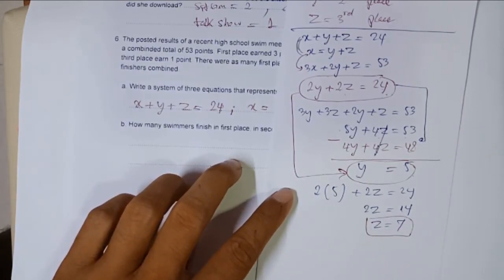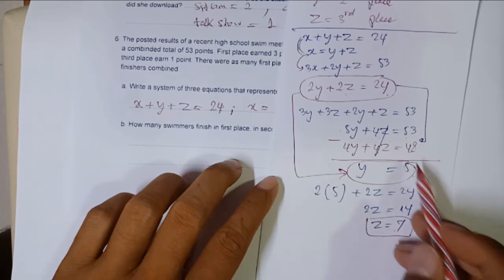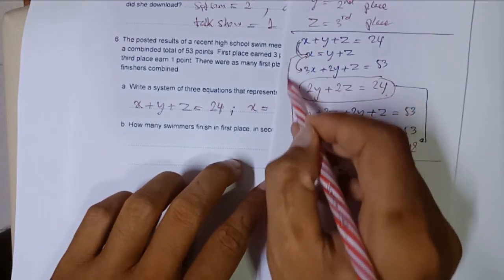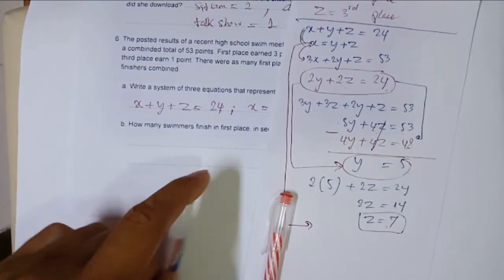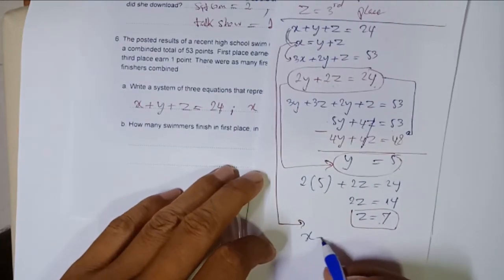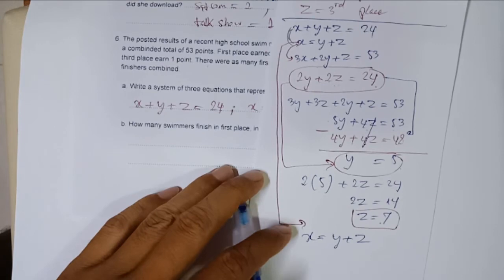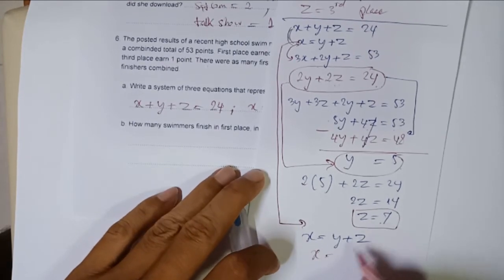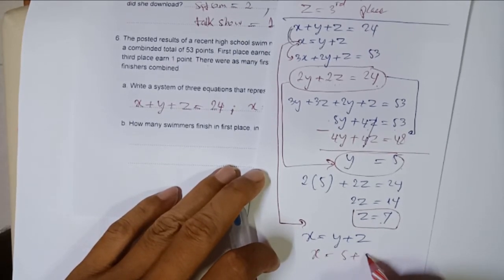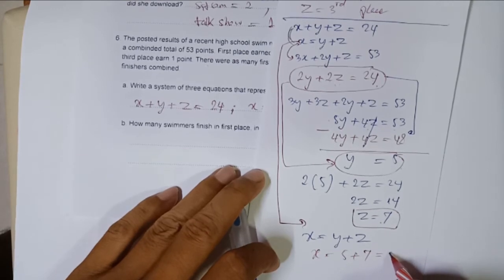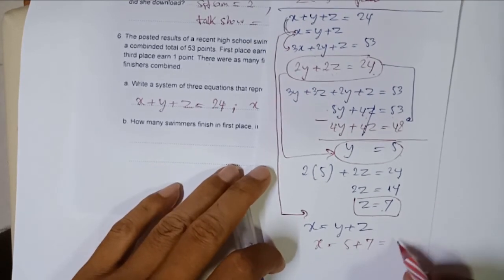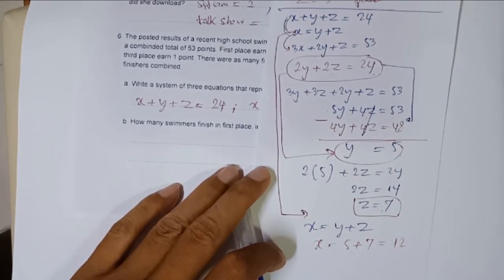And when you get the z value, you can use these two values to substitute in the equation x equal to y plus z. So x equals y, which is 5, plus z, which is 7, together make up 12 for the x value.